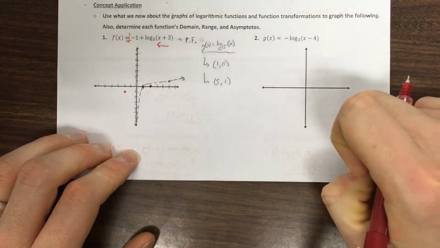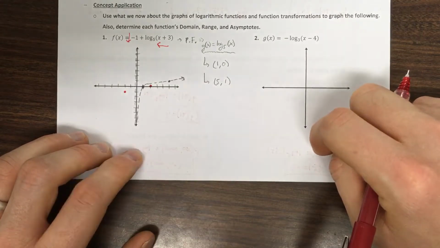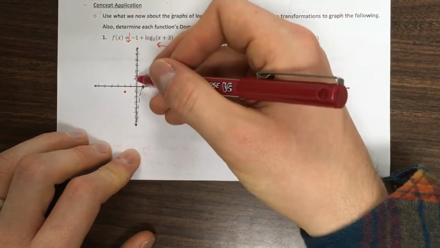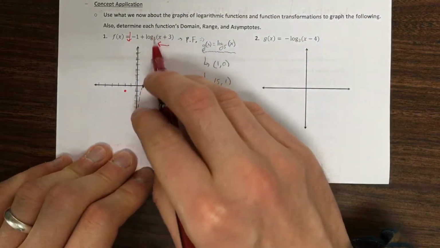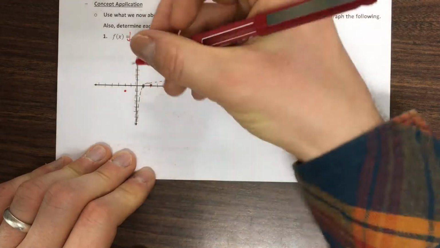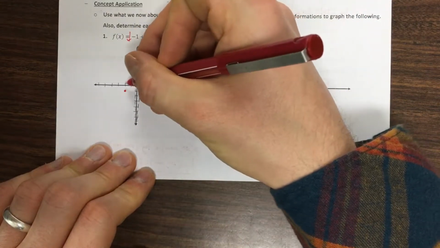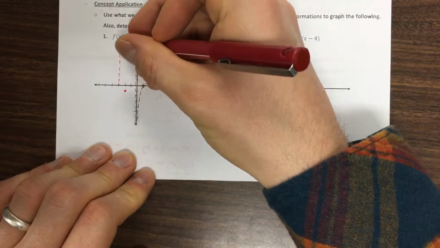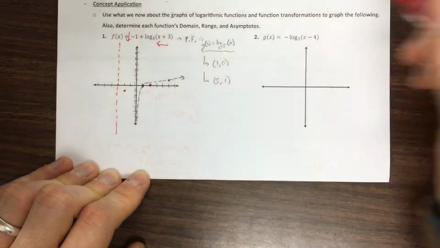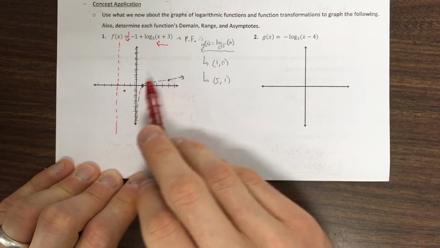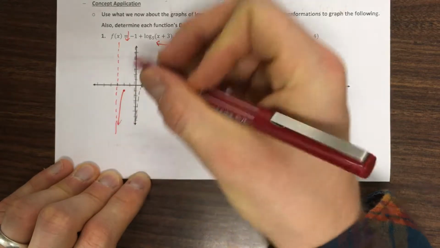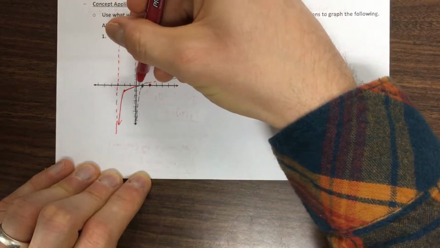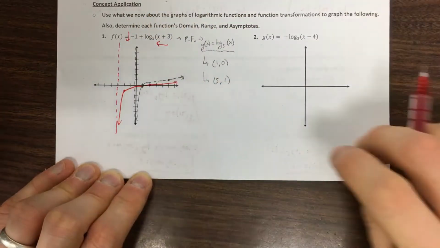Now the question is, does our asymptote move? And it does. Because it's a vertical asymptote, we move it left or right. Because we moved our entire function to the left 3, our asymptote would also move to the left 3. So we now have this vertical asymptote at negative 3, and our function ultimately is going to go through these 2 points after we moved them and get close to this asymptote. So it's going to look something along the lines of this.